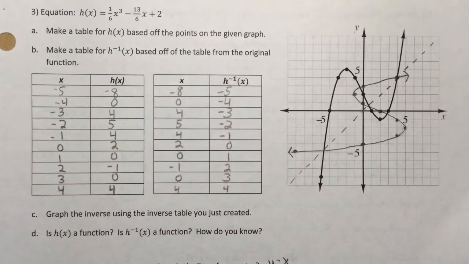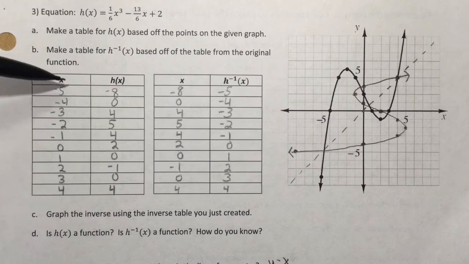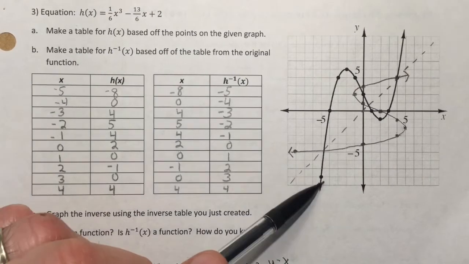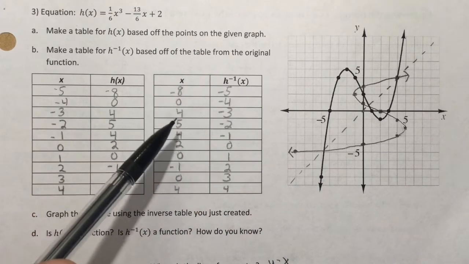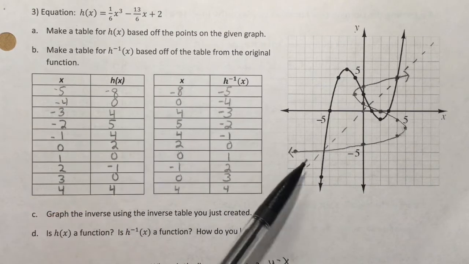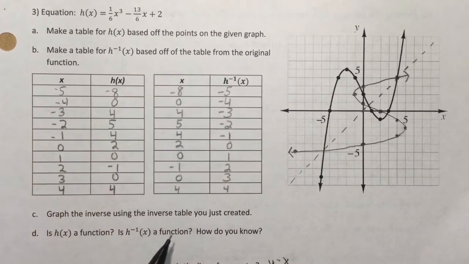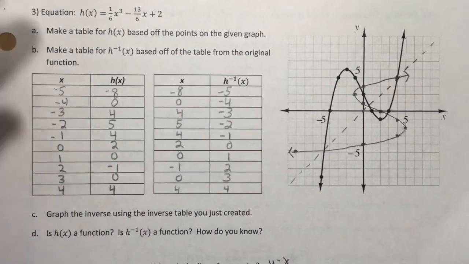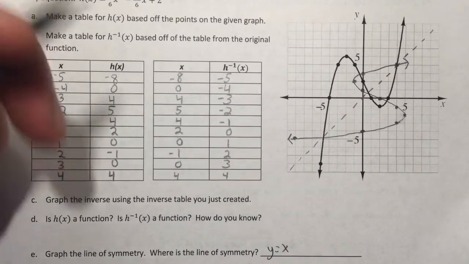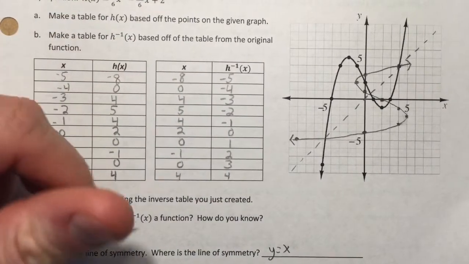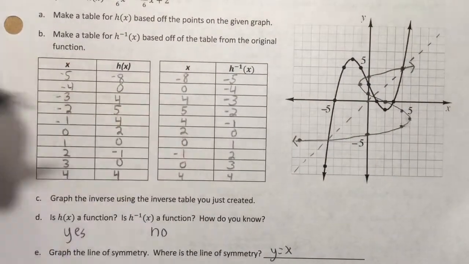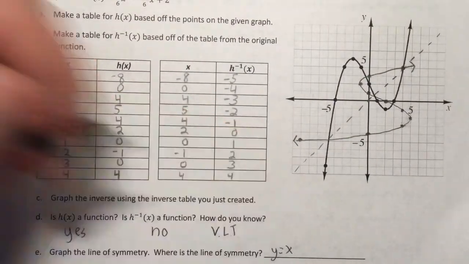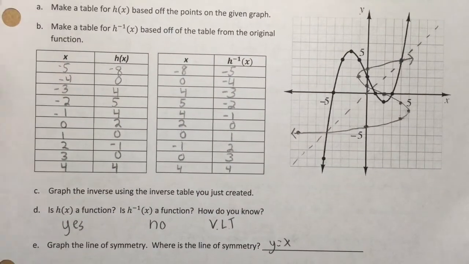And this is what we would have for number 3. Just remember when you are making your table for your original, you are working from left to right. So your smallest x value should come first, and then you're flipping those x and y values. And when you connect and plot those points, you connect from top to bottom. So that's how I got that shape. Is h of x a function? Yes, the original one would pass the vertical line test. But the inverse, no, these would not pass the vertical line test. So the inverse is not a function. Again, we know by the vertical line test. Our line of symmetry is still y equals x. And that's what we have.